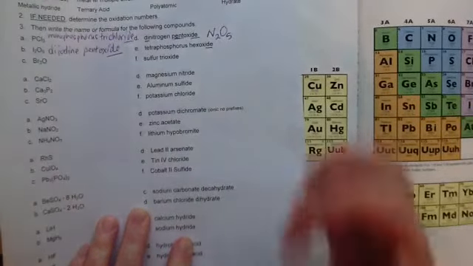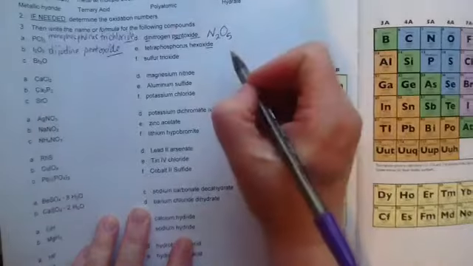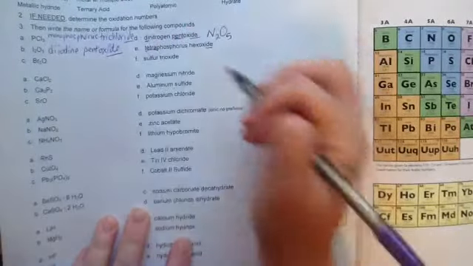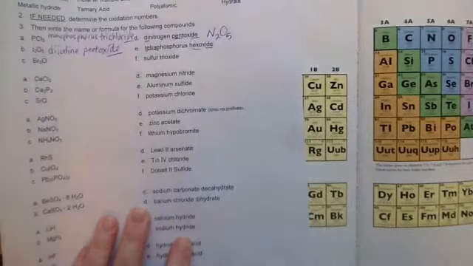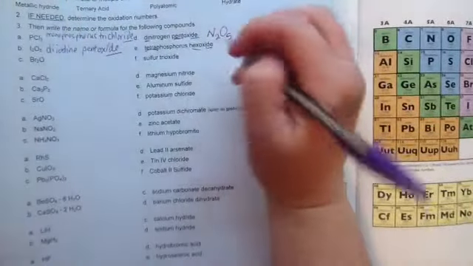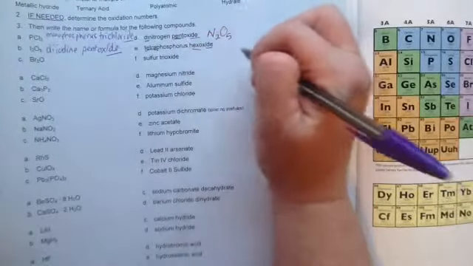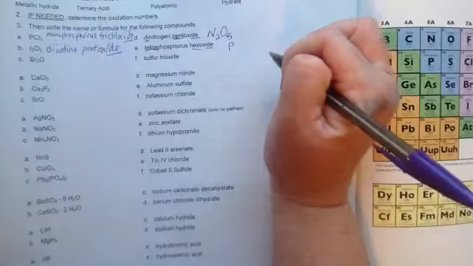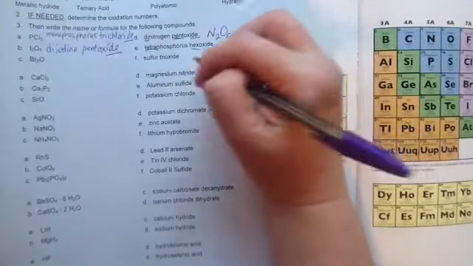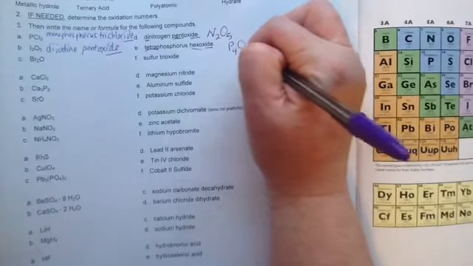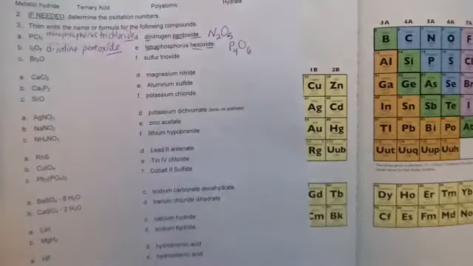Covalents are really easy because they give you the Greek prefixes. Tetra, 4. Hexa, okay, would be 6. So tetra, phosphorus. Looking on your periodic chart, phosphorus is a capital P. 4. Hexa is a 6. Okay, and then we've got oxygen, so it's P4O6. Okay, real easy for covalents.